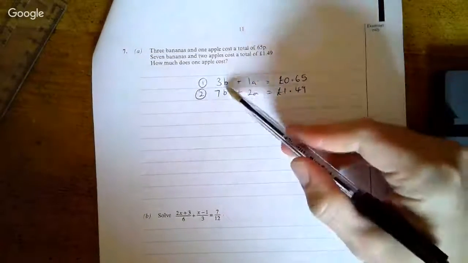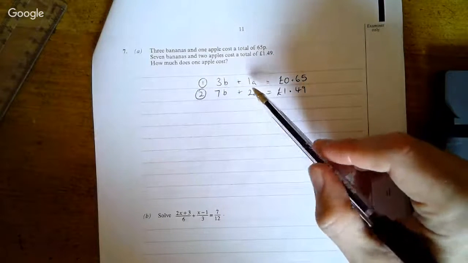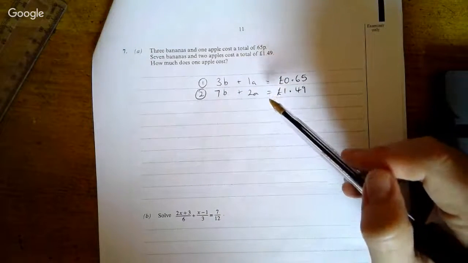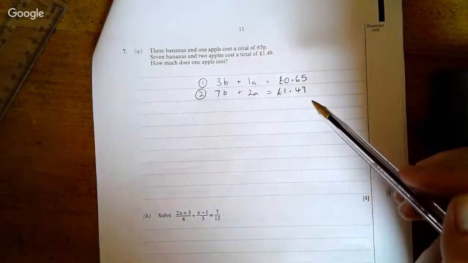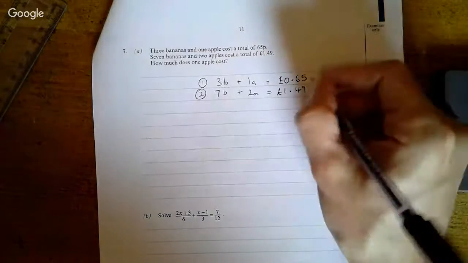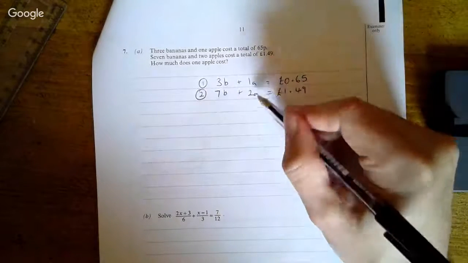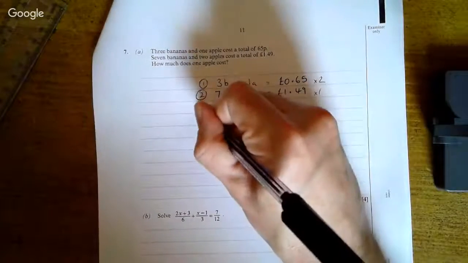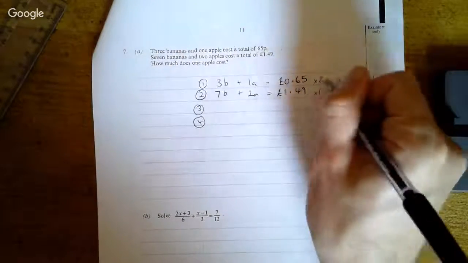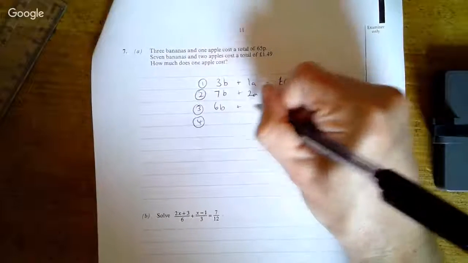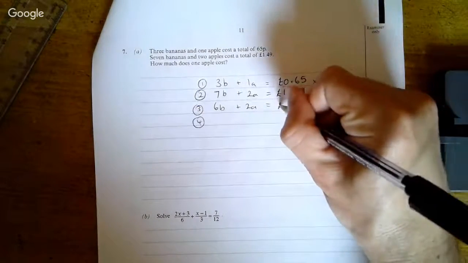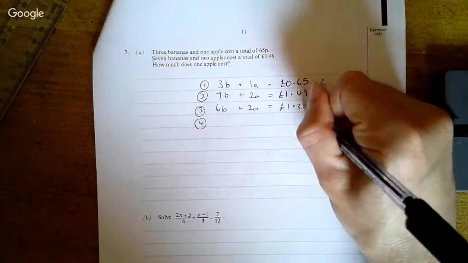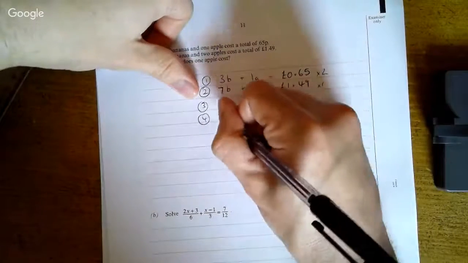Okay, are the b's the same, are the a's the same? No. So we've got to make them the same. Are the signs the same? Yes. That means we're going to subtract these equations. So to get these the same, I'm going to times this by 2 and this by 1. So you get 2 new equations. So I'm going to get 6b plus 2a comes to double 65p, which is £1.30. And then this one times by 1 actually stays exactly the same.